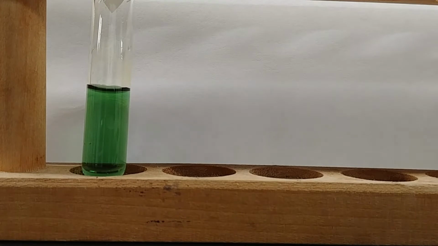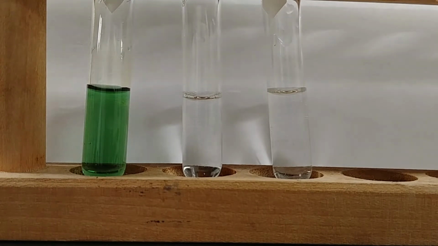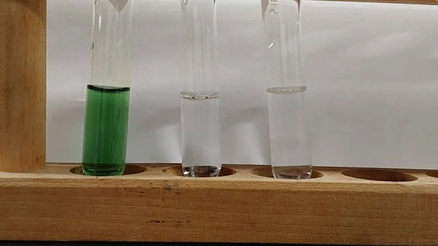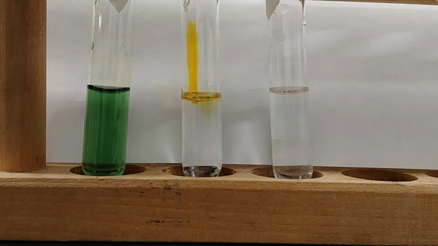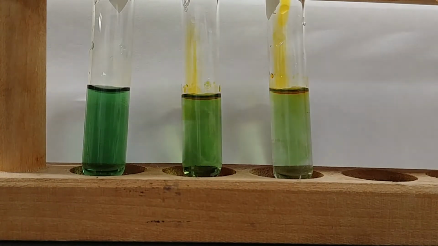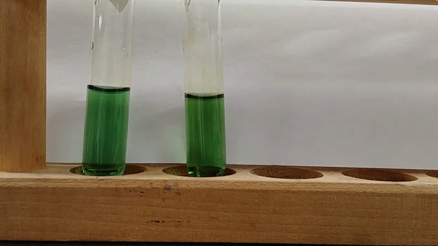So here I have just 2 more test tubes with just water. Again, this test tube, just water and a little bit of universal indicator. I'm going to add a bit more of the universal indicator to each one. So they should be the same color, because it is the same stuff in each of these test tubes.